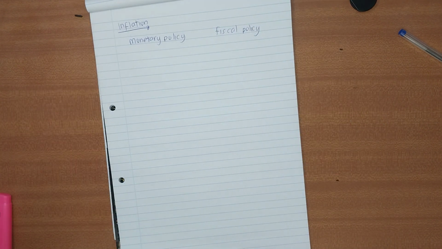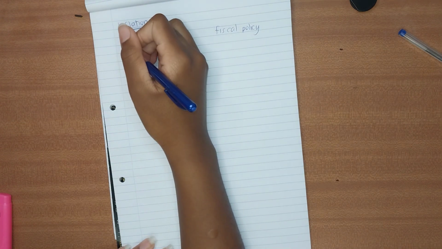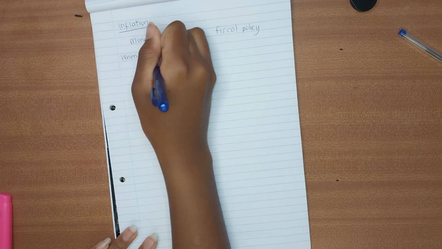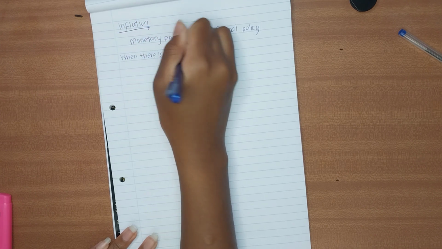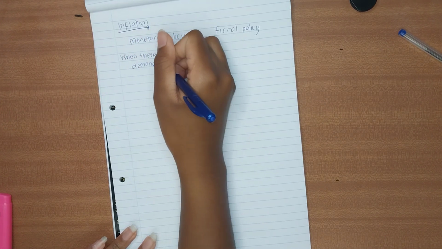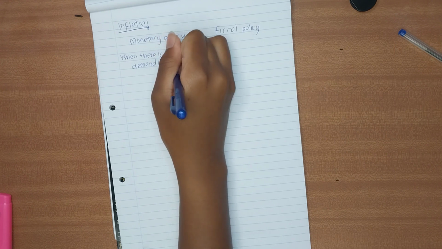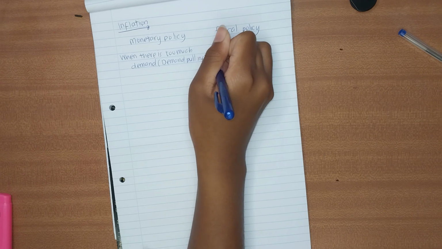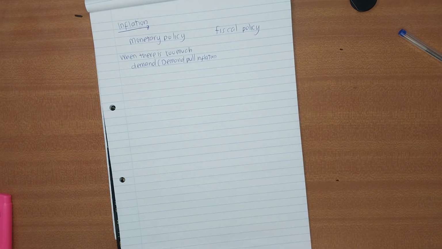So whenever the economy is doing well, and they want to lessen that, when there is too much demand causing inflation, right? Demand pull inflation. They have to lessen the demand. So how do they lessen the demand? They are going to increase the interest rates, right?